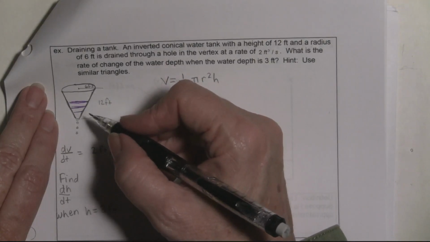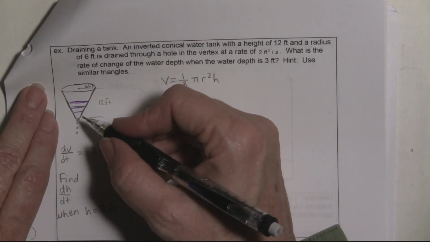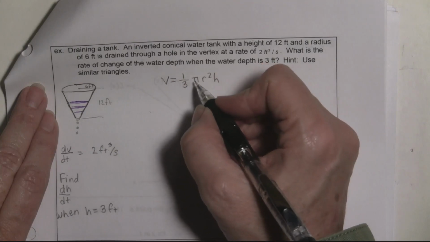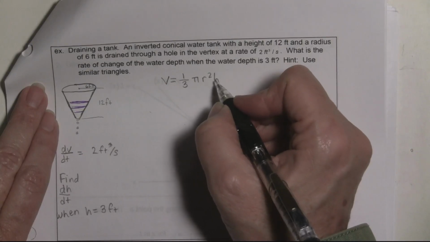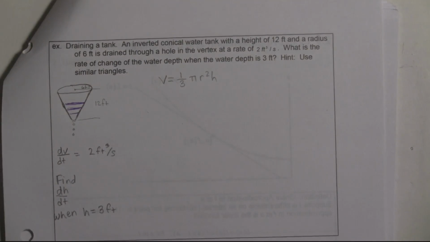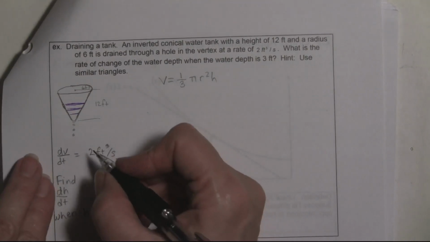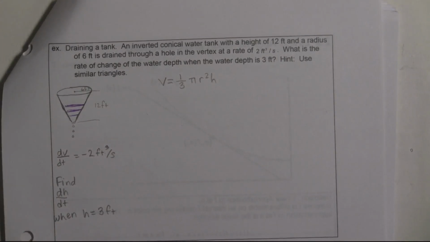We're talking the volume of the water in the cone as it drains out, and so the radius is getting smaller and smaller as the water drains out of the cone, and the height of the water is getting smaller and smaller as it drains out of the cone. And in fact, because the volume is decreasing, this would be negative. And so anyway, that's what we have going on.